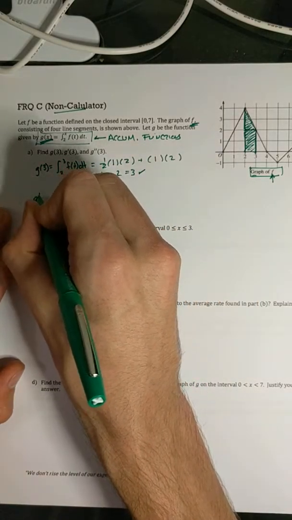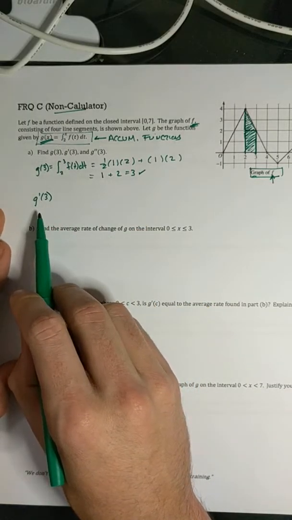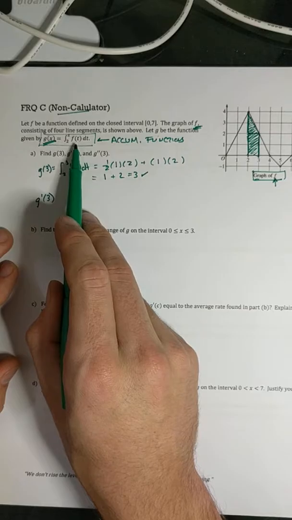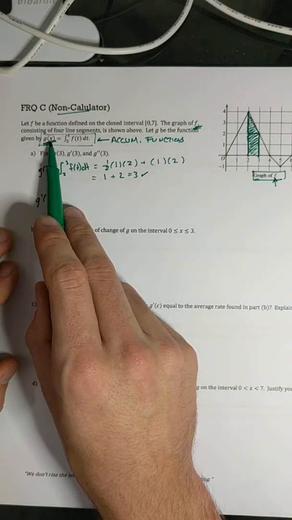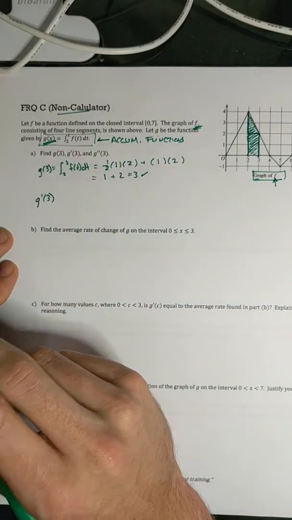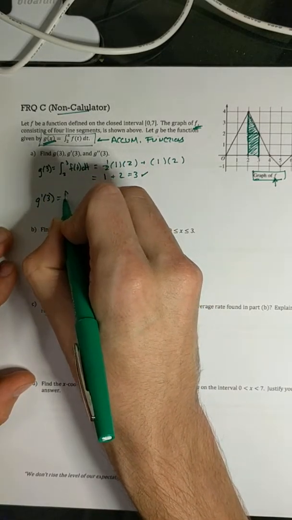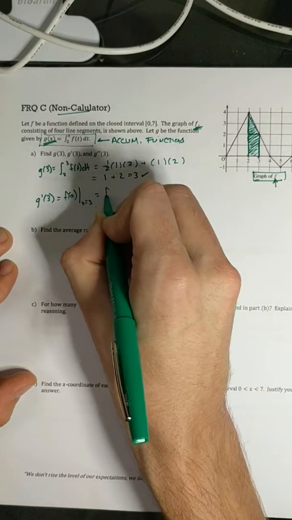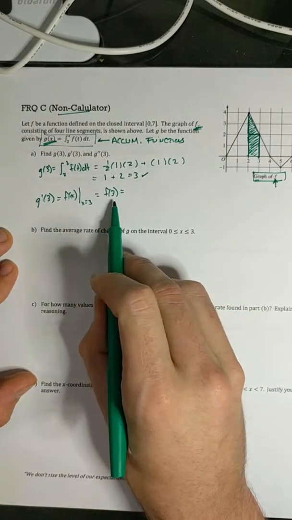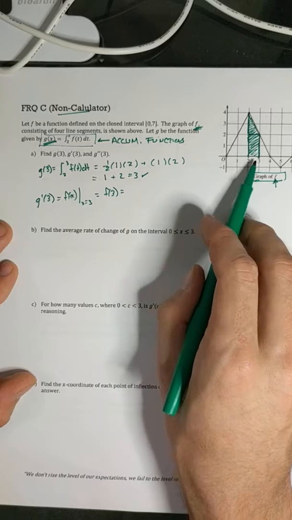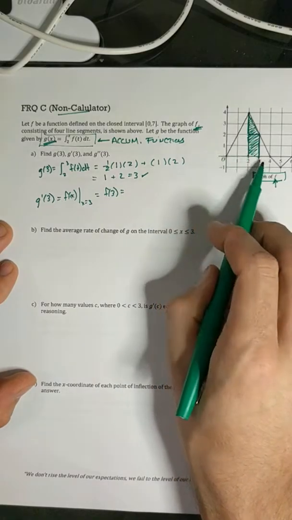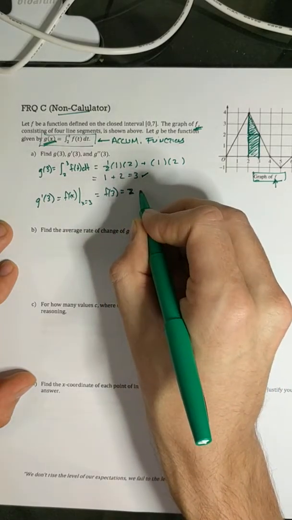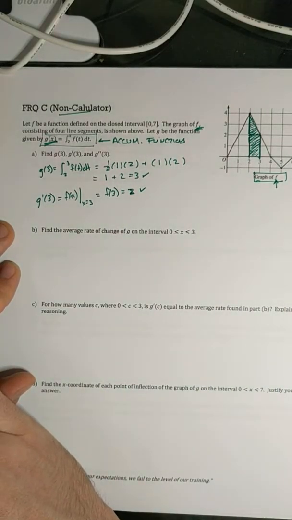Then we need g prime of 3. Well, what is g prime? I want to find g prime first. If I look up here, g is the integral of f of t. So then g prime would be f of x. So g prime equals f of x, evaluated at x equals 3. So this would equal f of 3. And now I can just look at the y values. So f of 3 equals 2. That's part 2 of this question.